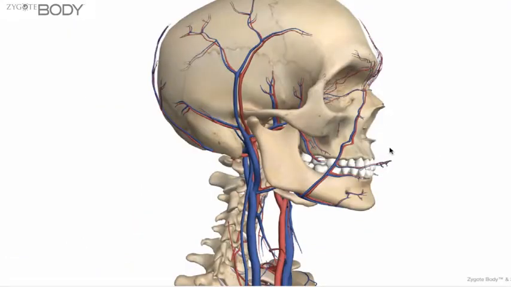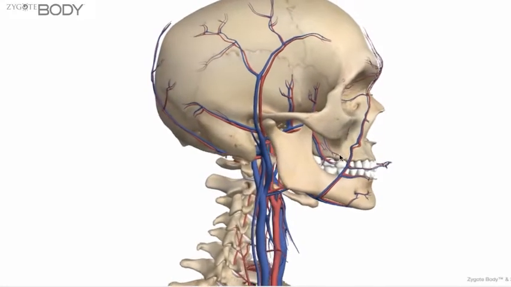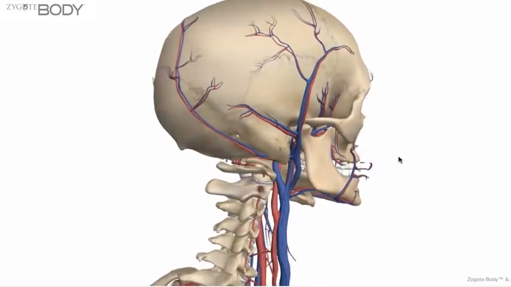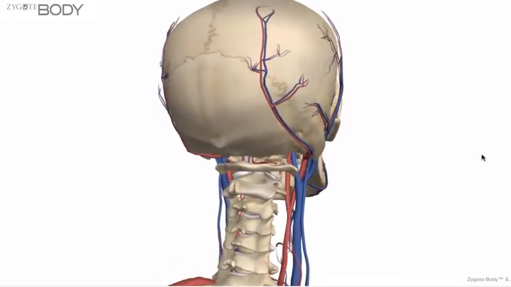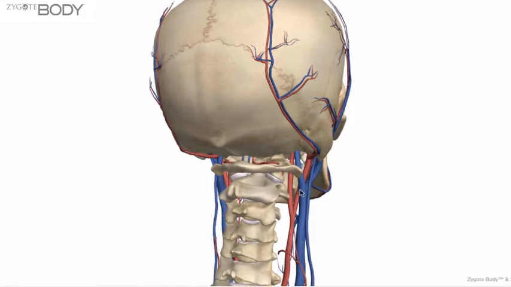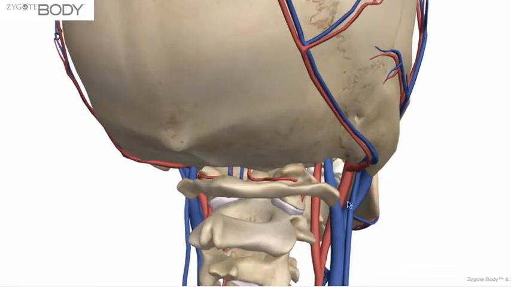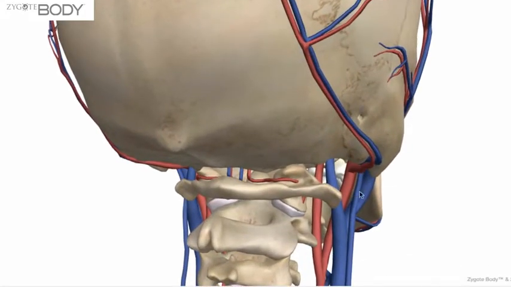So now we're going to look at the next branch of the external carotid, and to do that, we're going to have to rotate the body and look at the posterior aspect, because our next branch actually arises from the posterior aspect of the external carotid.